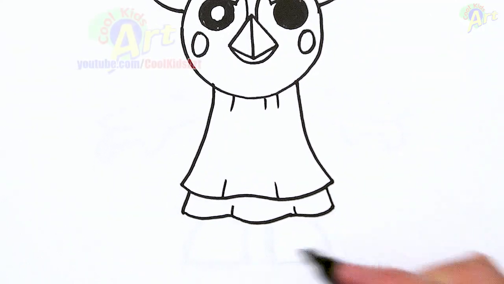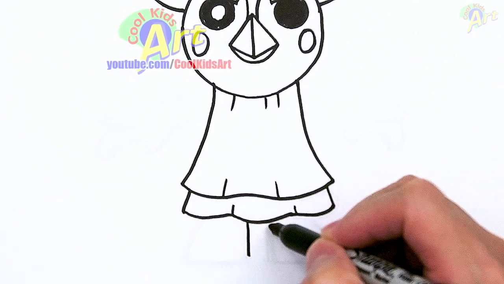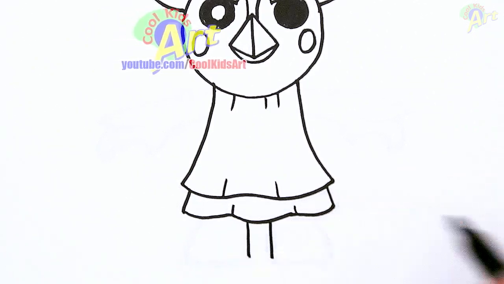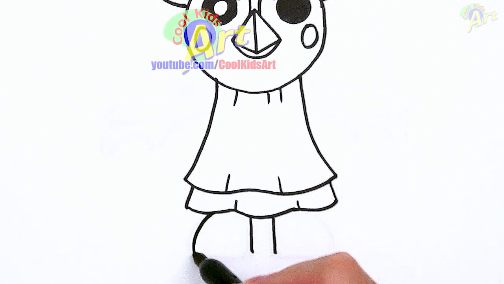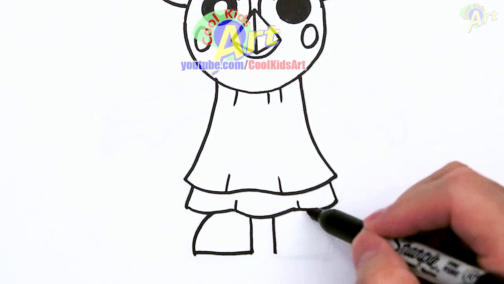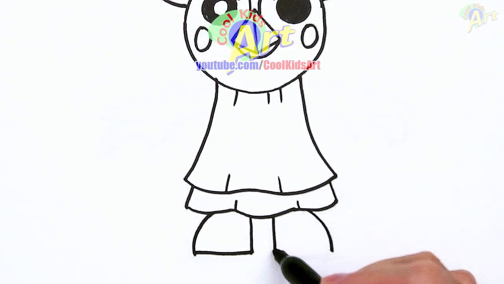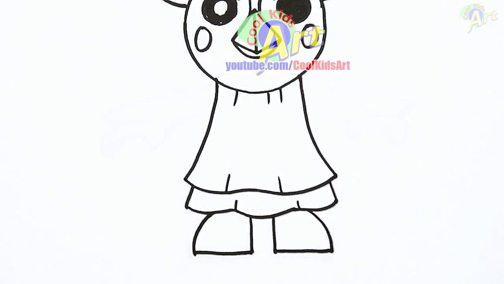All right, so let's just go ahead and finish up the legs down here. So right in the middle, just draw two lines coming down. Come over here, curve out, and then just close it off. Whatever you draw on one side, just try to draw the same thing on the other side.